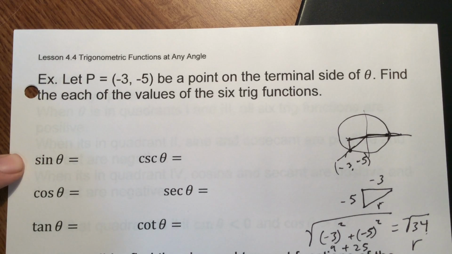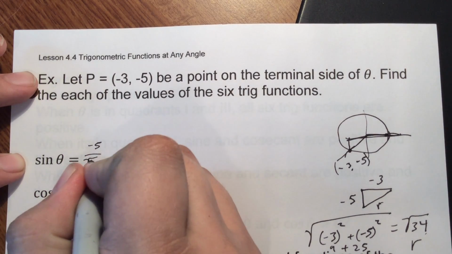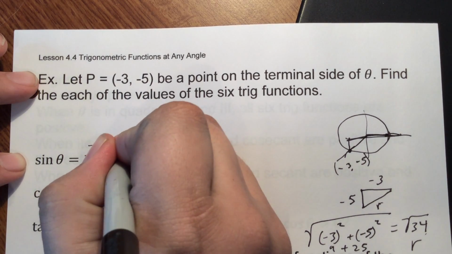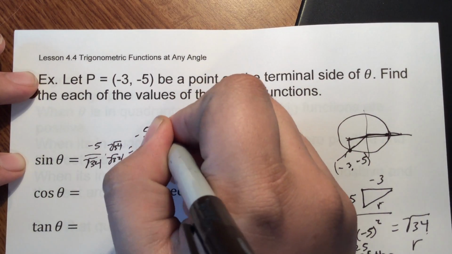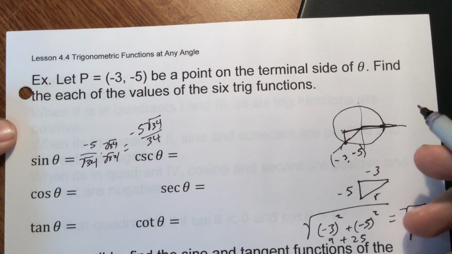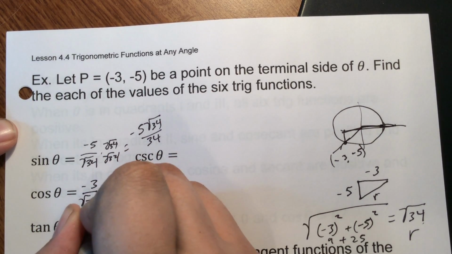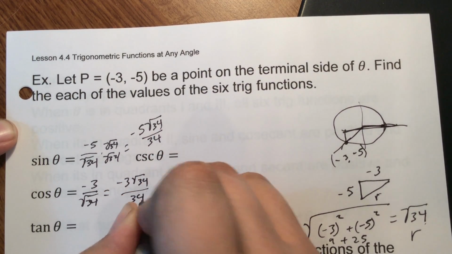So sine is still the y over the r. Our y value is -5 over the square root of 34. Again, we don't like that, so we would rationalize it, times the square root of 34, and we end up with -5 square root of 34 over 34. Cosine is x over r, and we're going to run into the same thing. Cosine is the x, so -3 over the square root of 34. Again, rationalize that, so you get -3 square root of 34 over 34.